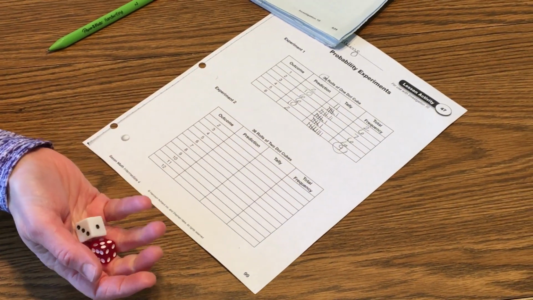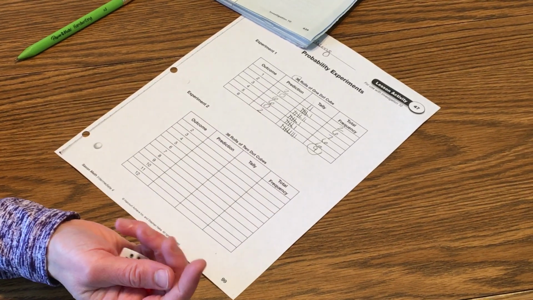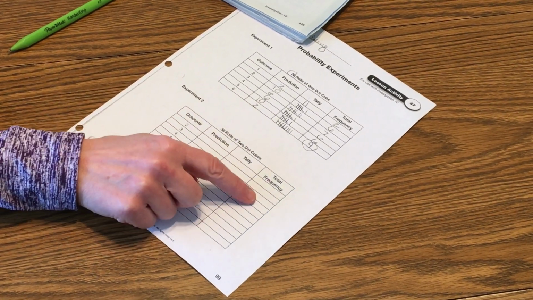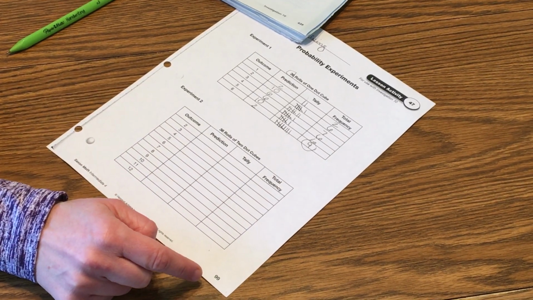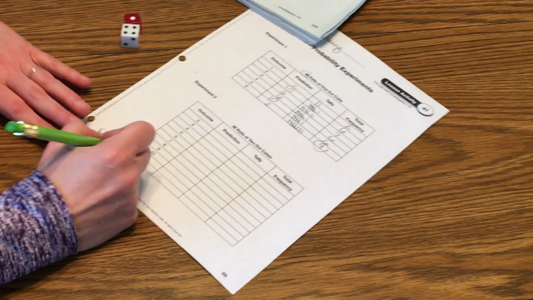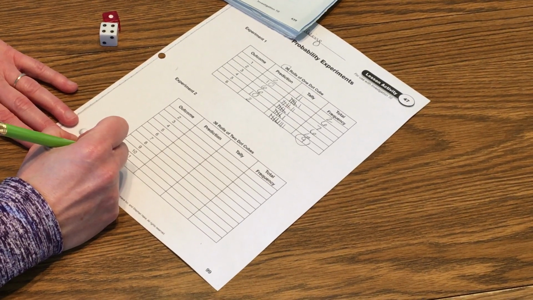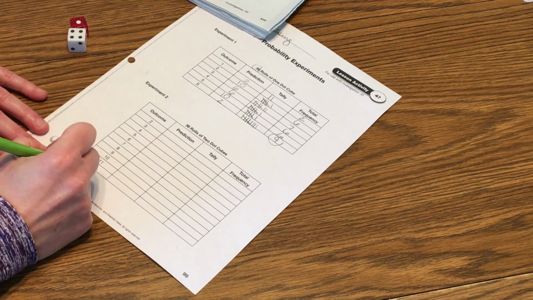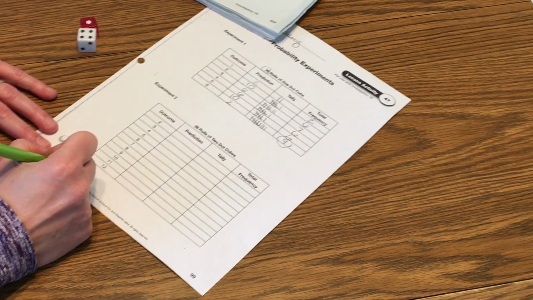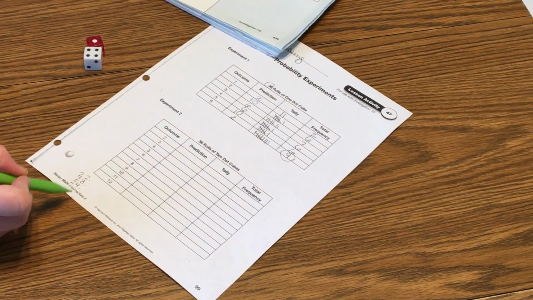Then you and a partner are going to begin rolling the dot cubes, create a tally, and then write down your total frequency. When you're done with that, you can complete numbers 22, 23, and 24 down here on your sheet.